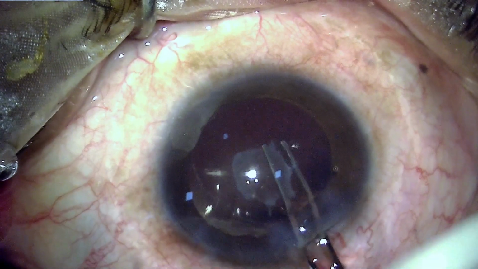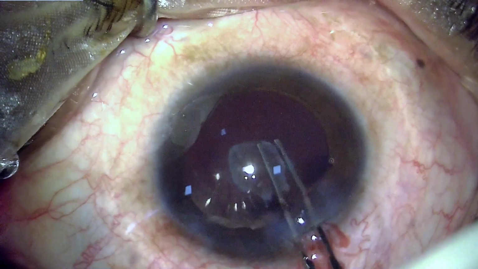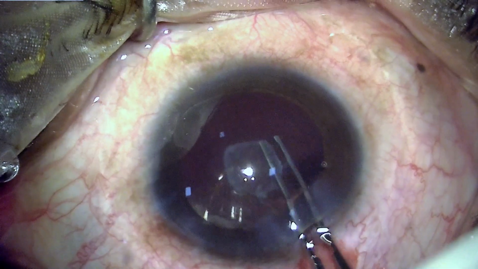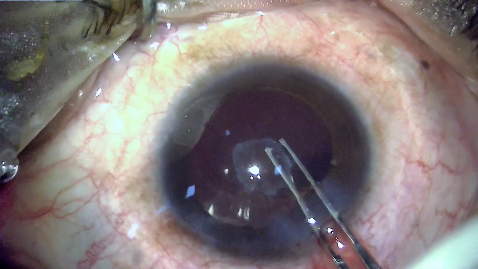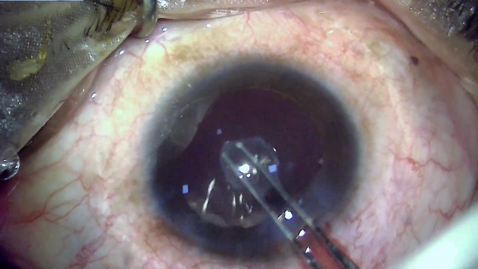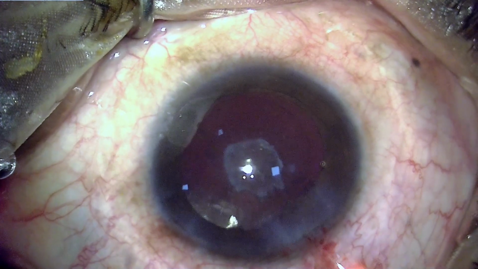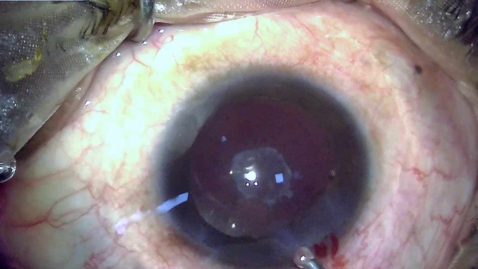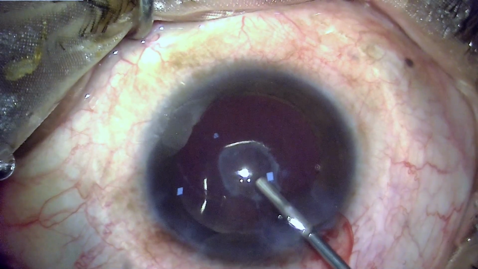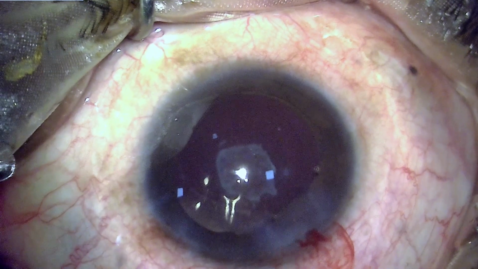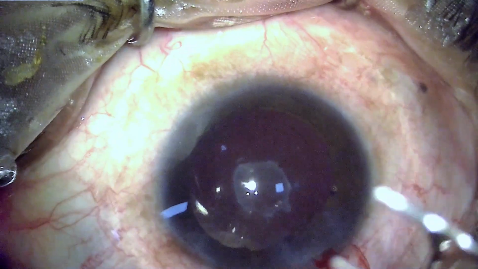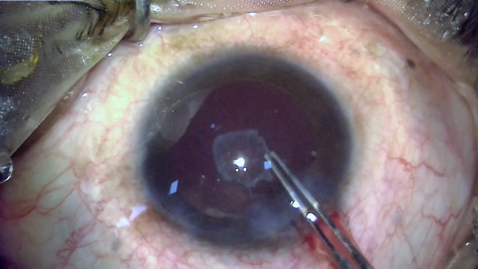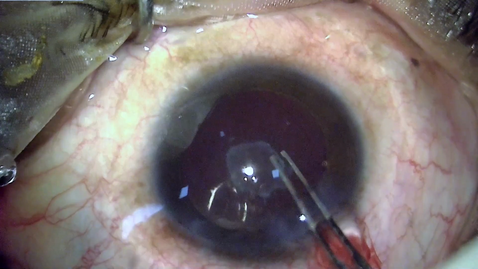So, grabbing one of the edges of this plaque and trying to peel it out, although it's very difficult because the edge is very minute. So I am looking for places where I can grab this plaque and try to peel it away from the capsule. A clear visual access, especially in the central part, is important for a good visual outcome in any cataract surgery case. The same goes with this.